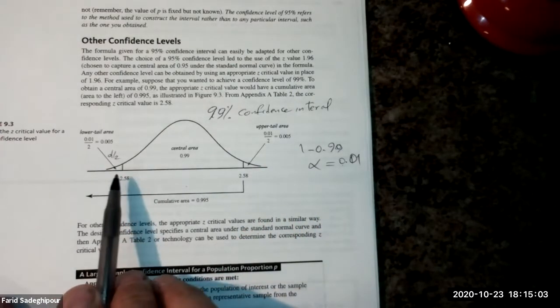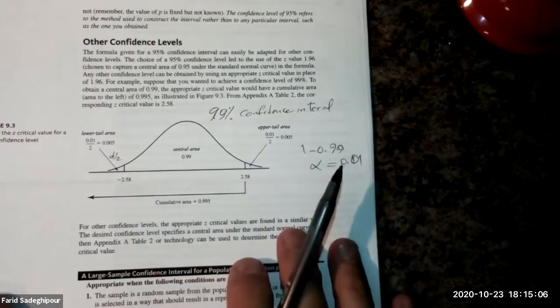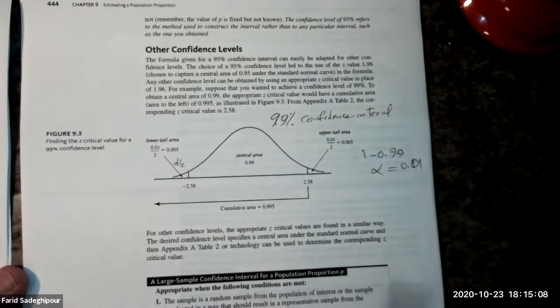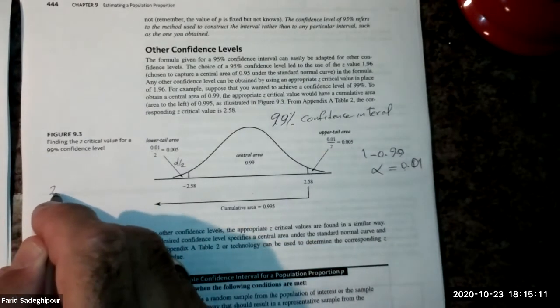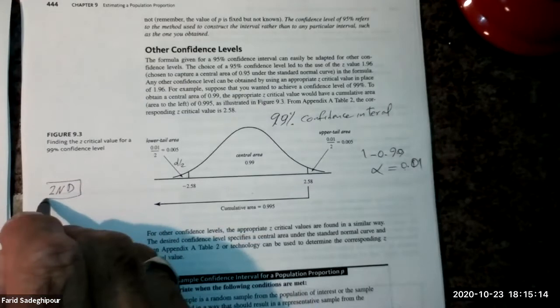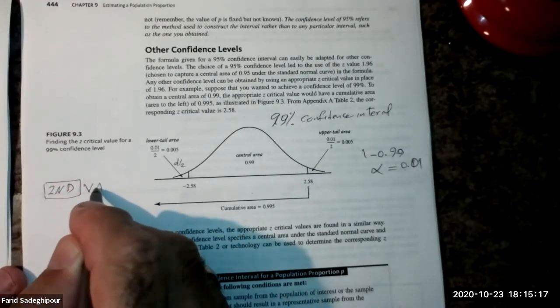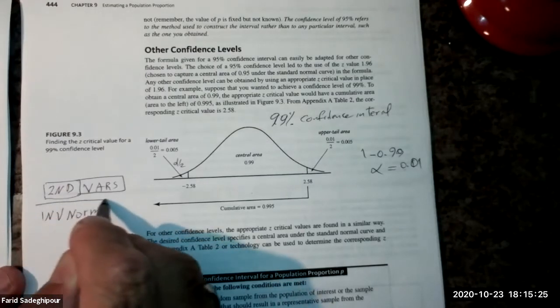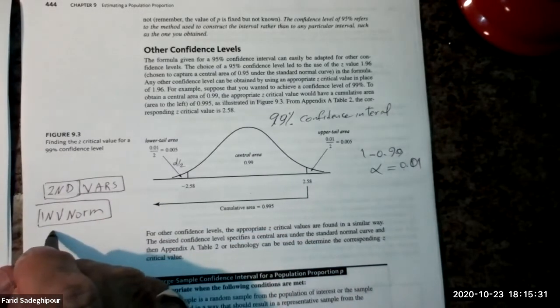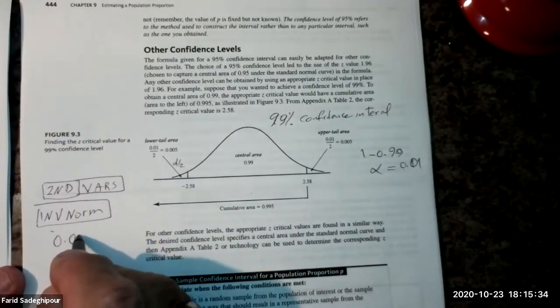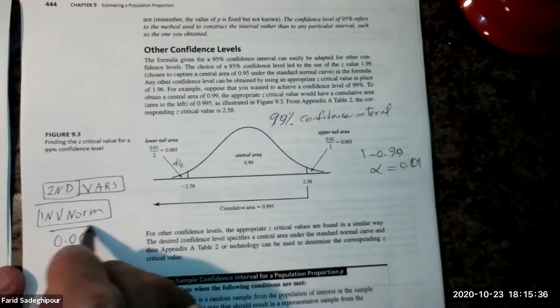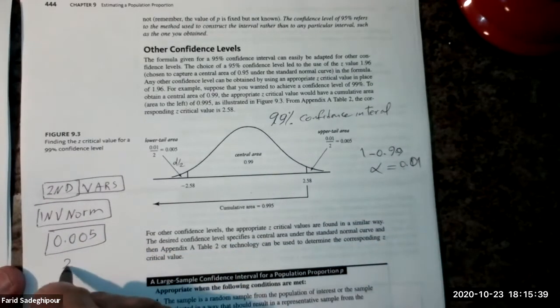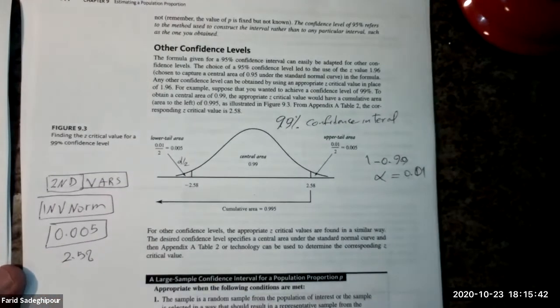Now here, you go ahead and use your calculator to find the Z. I'll show you if you want to use a calculator. I also show it in one of the examples. You go to second VARS, inverse norm, and then you type that number, 0.005. And when you enter, that should give you 2.58.